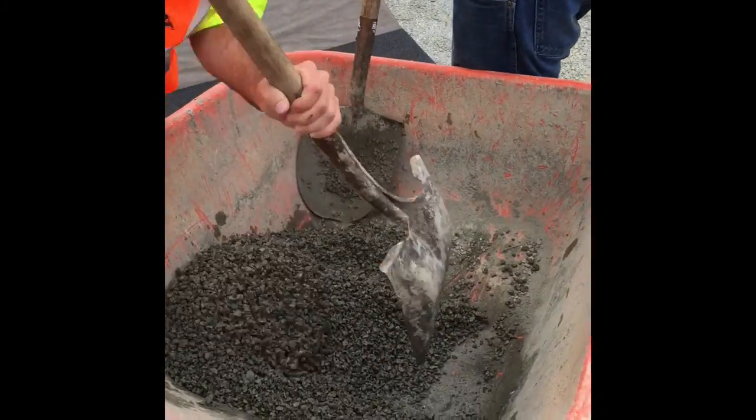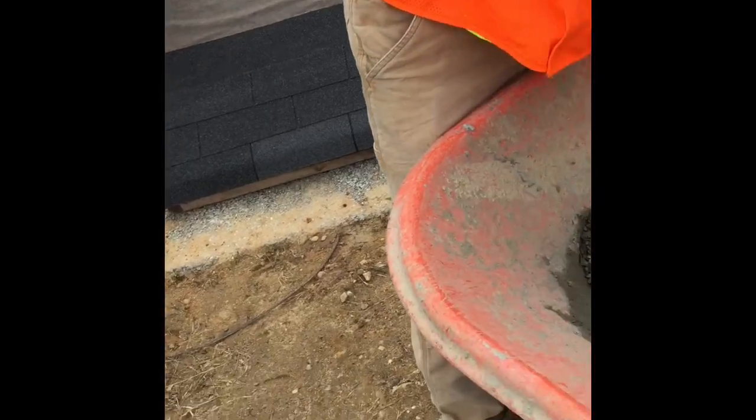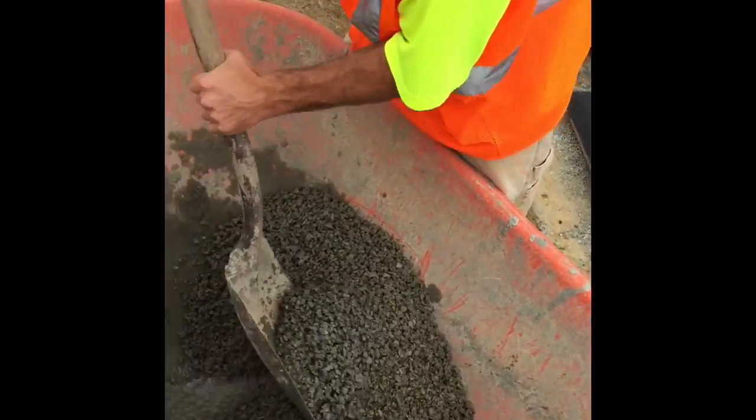We continued mixing the three primary components of our pervious concrete, the cement, water, and 89 stone, until we achieved the oatmeal consistency as discussed in Professor Hine's lecture.